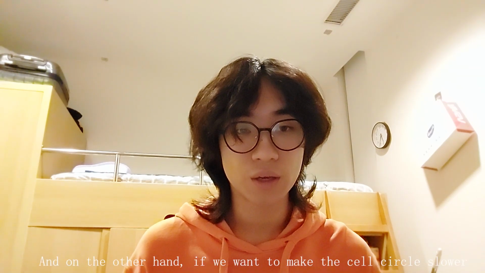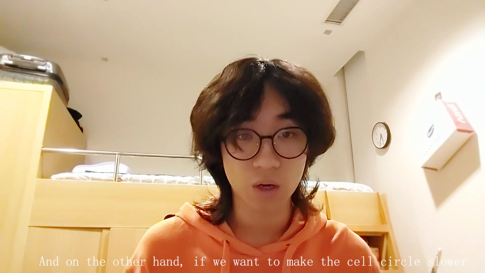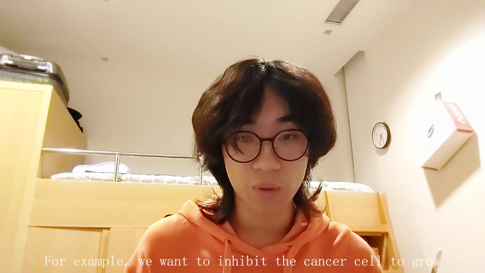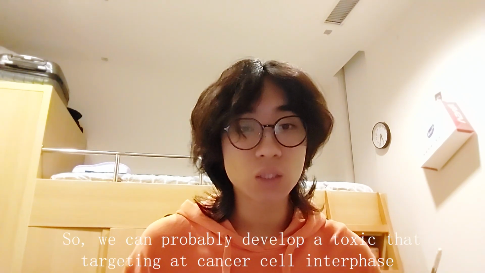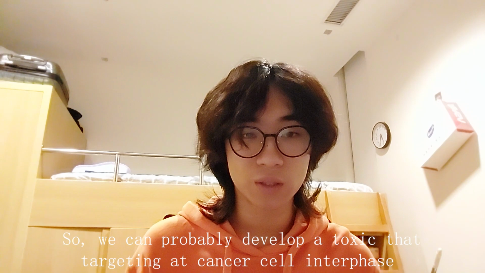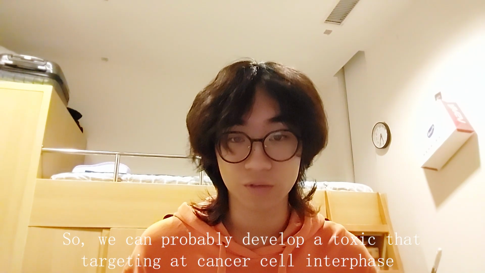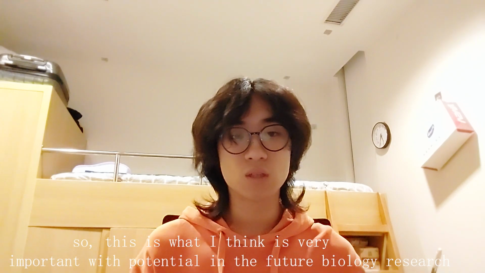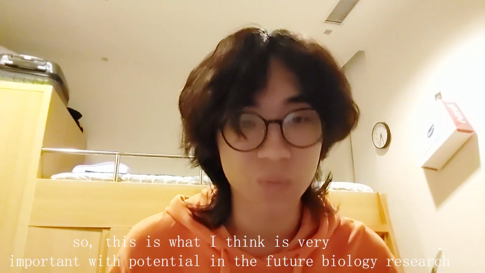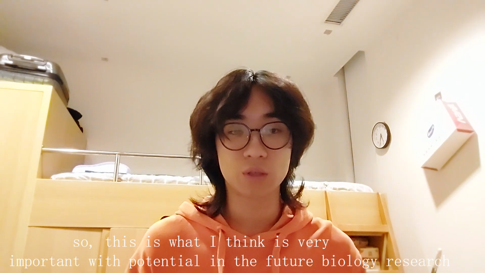On the other hand, if we want to make the cell cycle slower, for example, we want to inhibit cancer cells from growing, right? So we can probably develop a toxin targeting the cancer cell interphase, right? So this is what I think is very important, with potential in future biology research.